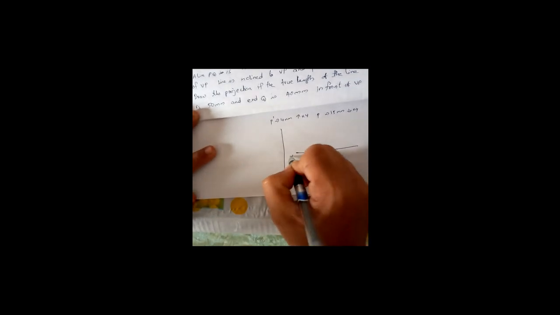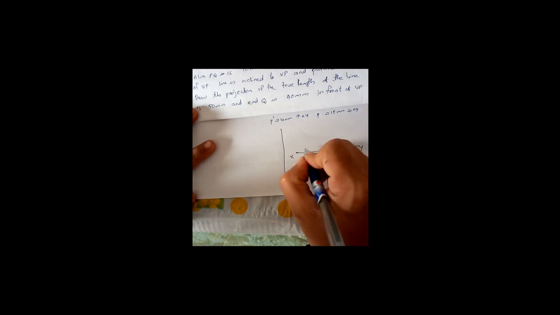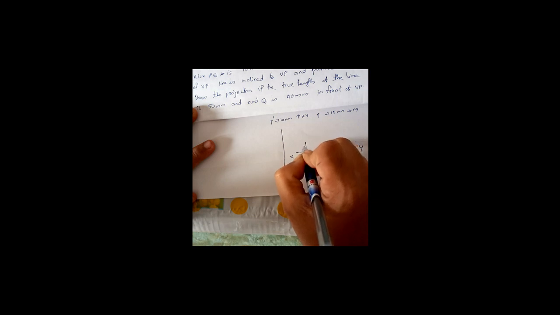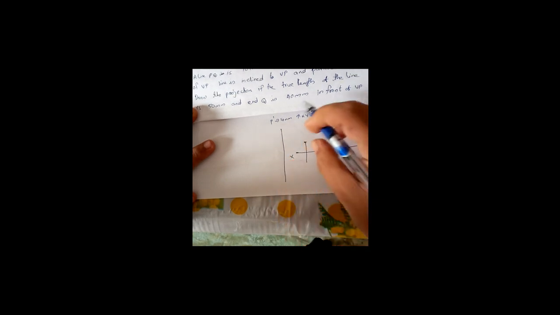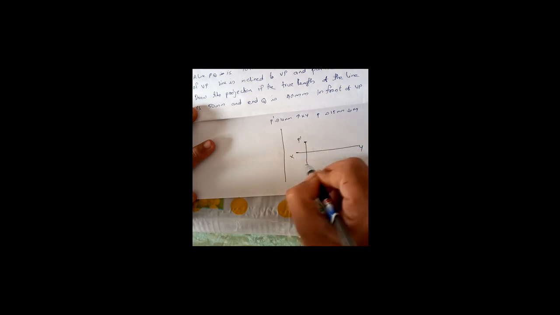So see, I have drawn XY line here. You have to practice it. From XY line, P dash is given. So draw a perpendicular line. How to draw perpendicular line I have shown you. From here measure 10 mm. This should be 10 mm and mark P dash. And from here measure 15 mm and mark P. That is, this is 10 mm and this is 15 mm.